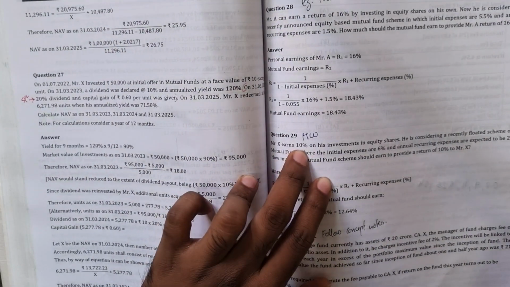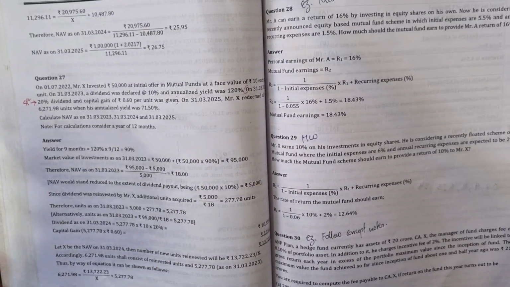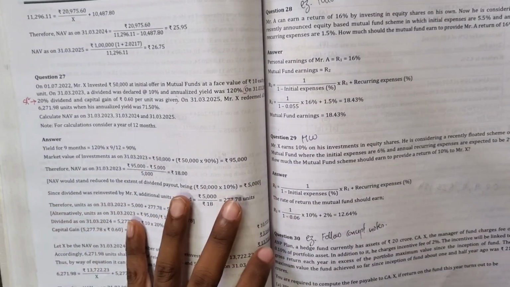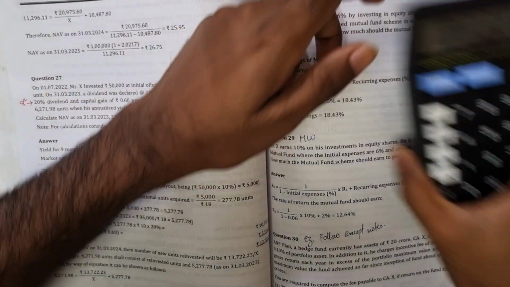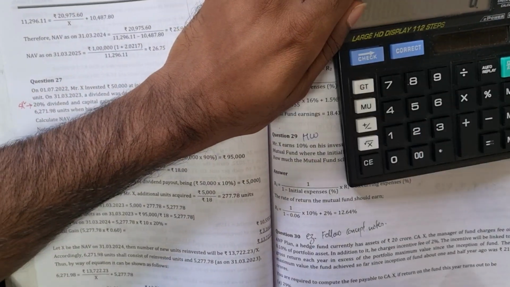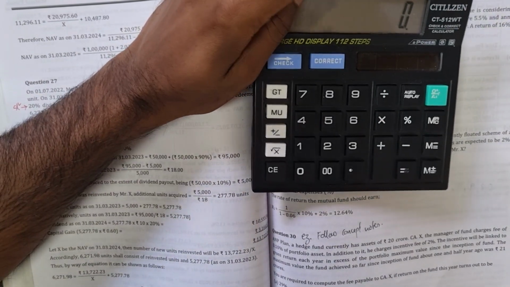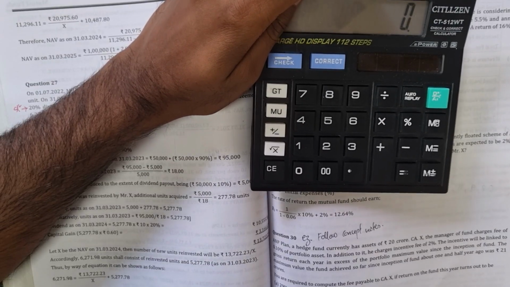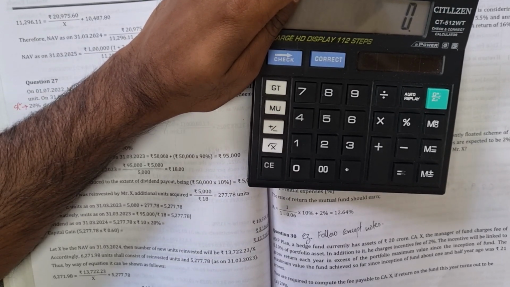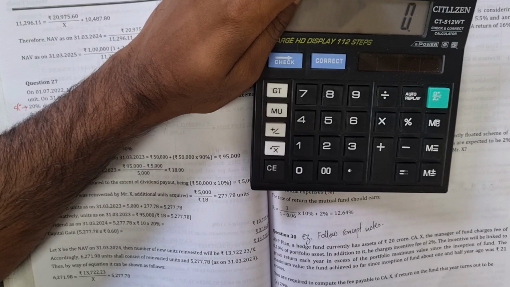Question number 29 is the same question. Just the figures are different, it is for homework. Question number 30 is easier, just follow the concept notes. So how is it? We'll see. A&P plan, a hedge fund, currently has assets of 20 crores. CAX, the manager of the fund, charges a fee of 10%, 0.10.